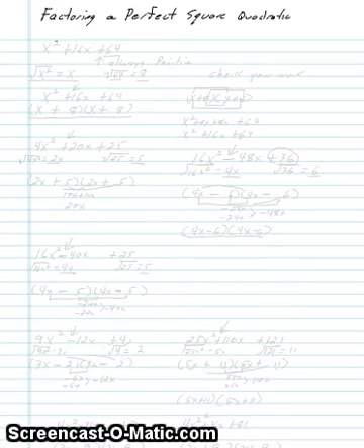Factoring a perfect square quadratic. Here's an example of a perfect square: x squared plus 16x plus 64. Now, on a perfect square, the last term is always positive.